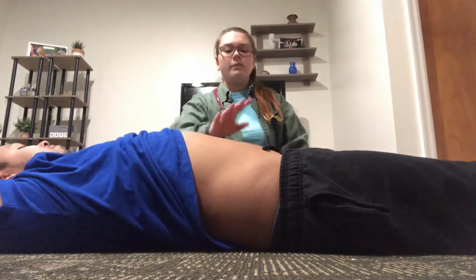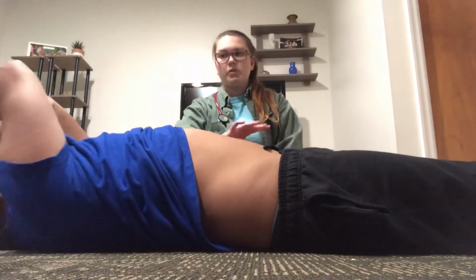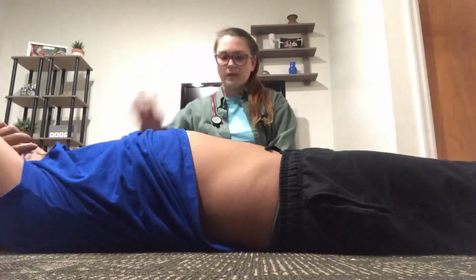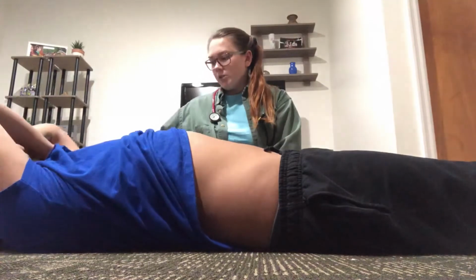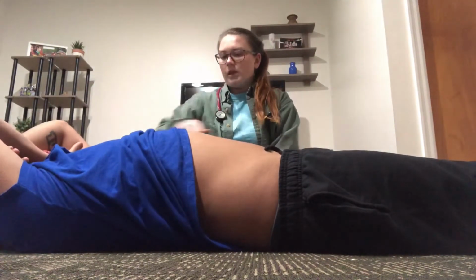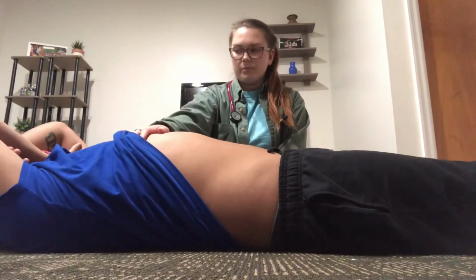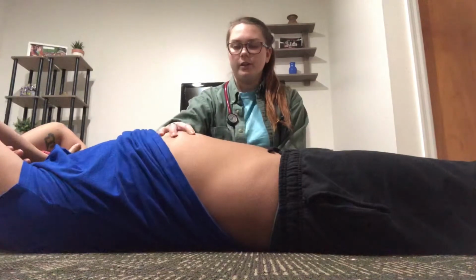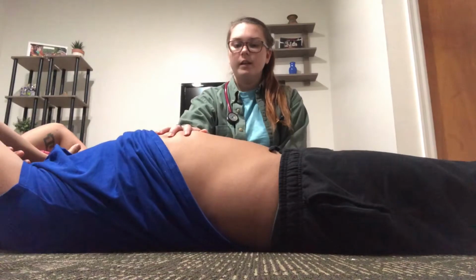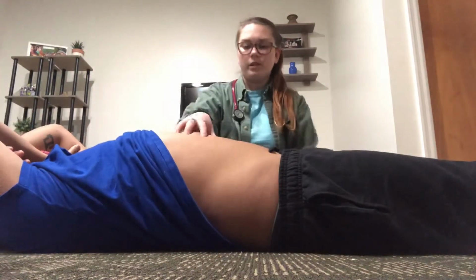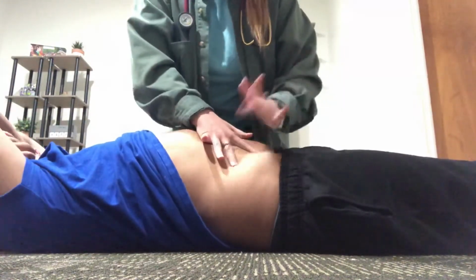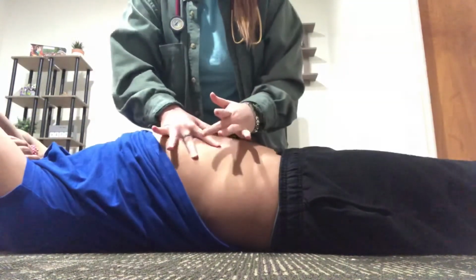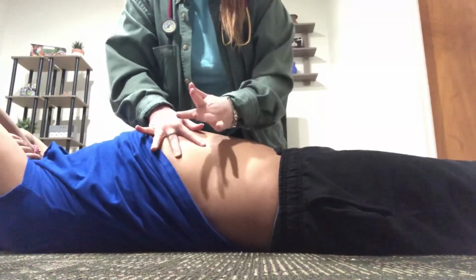All right, so tympany was heard in the air-filled abdomen, which is normal. Then the next thing I'm going to do is assess the size of the liver, which is also done during percussion. For this, I'm going to begin at the right lower quadrant and work my way upwards until I can hear the change from tympany to dullness, indicating where the liver is. A liver is usually 3 to 7 centimeters.